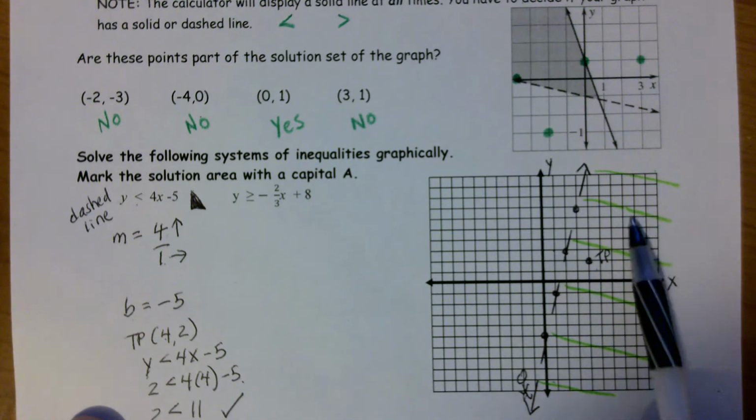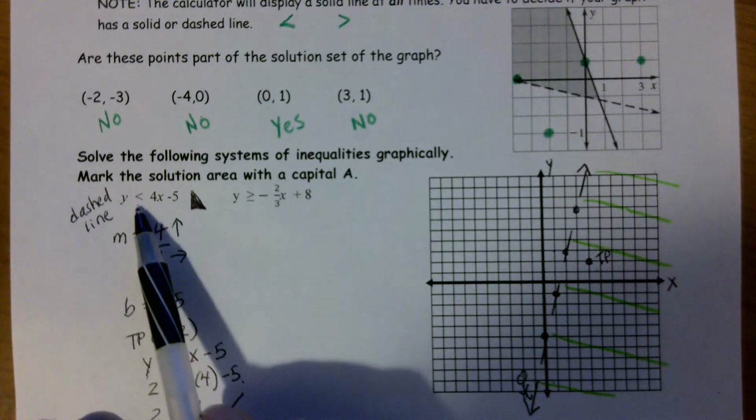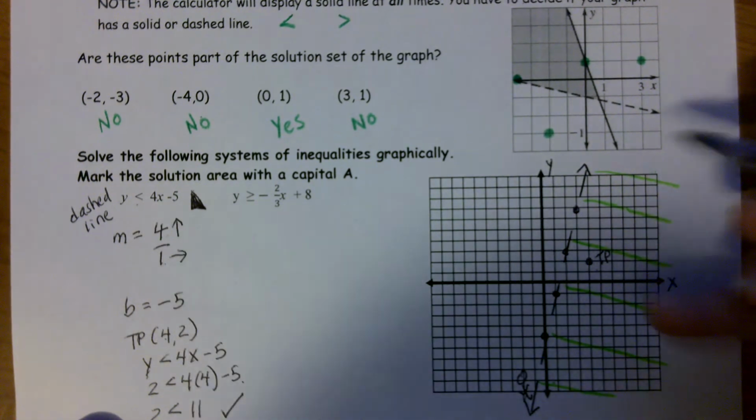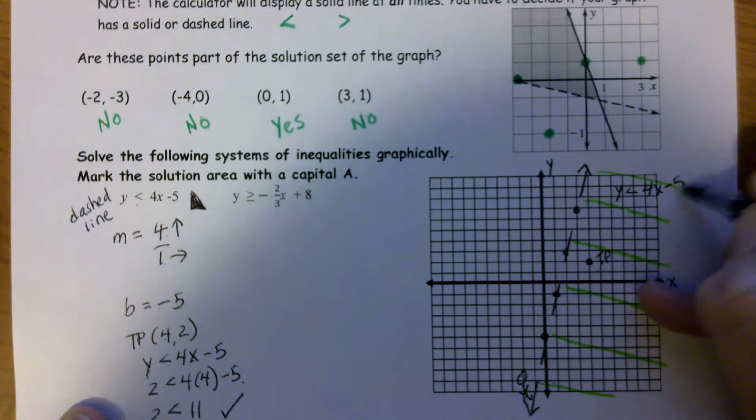When you press graph, you'll see that it matches here. I also need to write this in my shaded region. I'm going to put this up here: y is less than 4x minus 5.